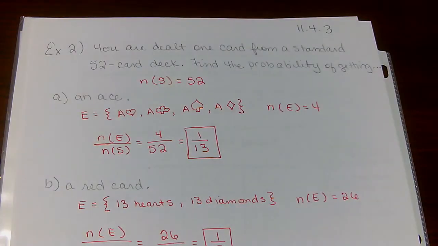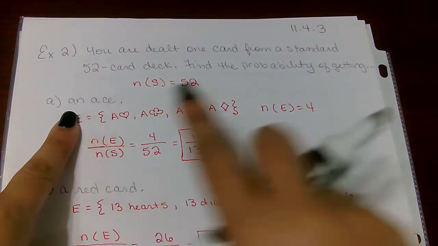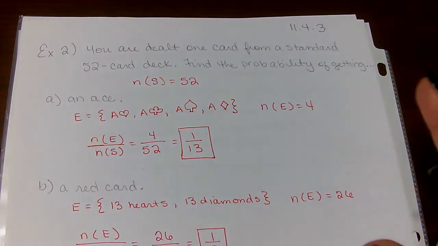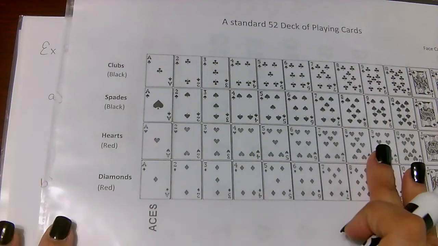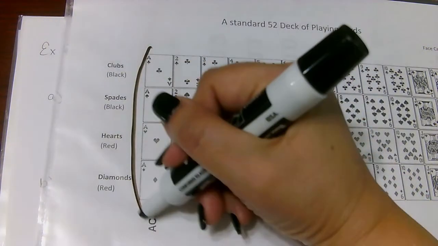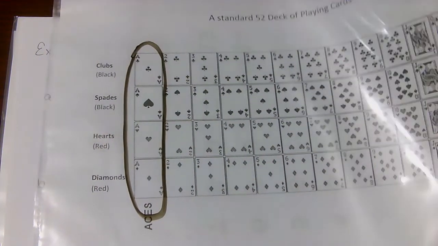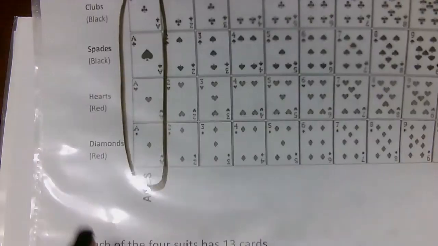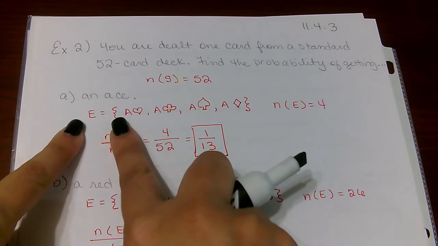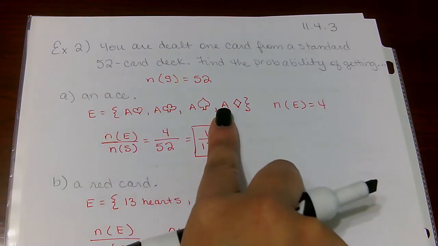All right, let's go ahead and look here. It says, find the probability of getting an ace. If I'm looking at my cards here, these are all my aces, and how many aces do I possibly have? As you can see, you have 4 aces. And here I just drew the events of how that can occur.